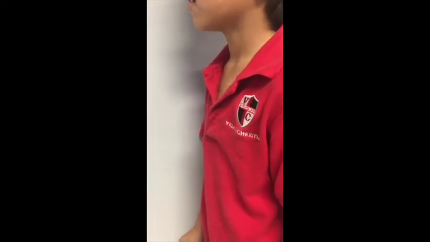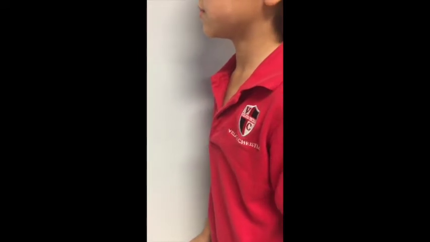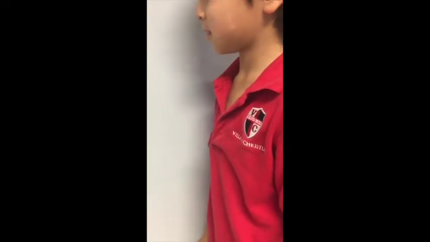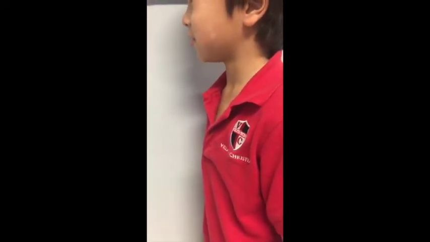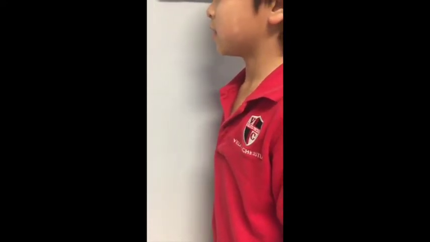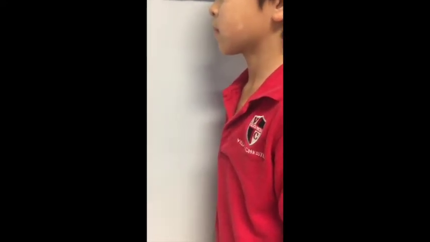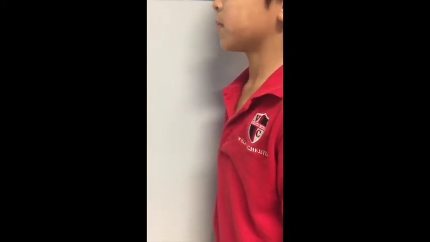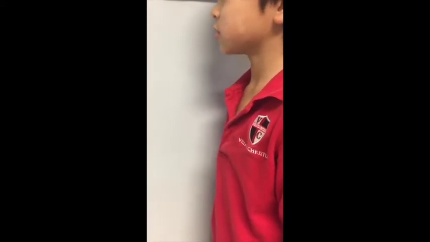Do you like flexible seating? Yeah. How come? Because you get to choose whichever one you want as long as somebody didn't take it before you. And there's lots of choices. What's your favorite choice? The rocking chairs. And what's the place that's the hardest for you to work at? I'll probably say the yoga balls.